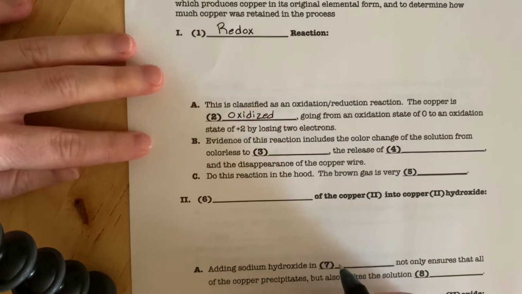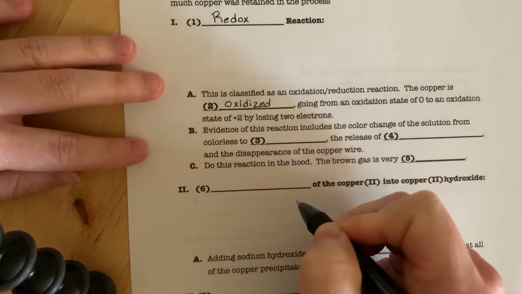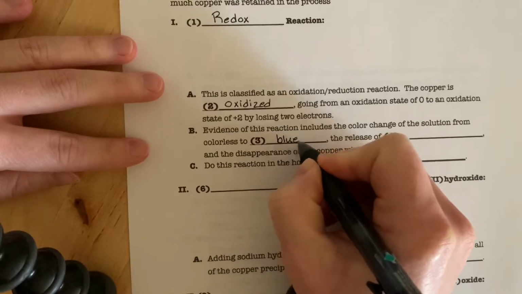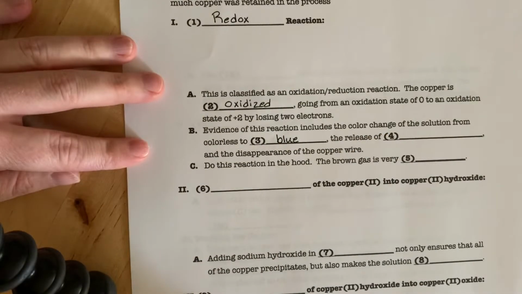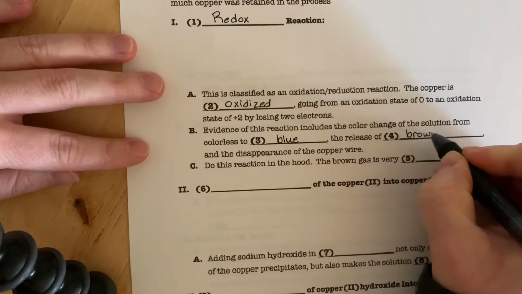It lost 2 electrons. So then you can see you'll have a clear and colorless solution at first, and then you'll get some blue, and that is the copper 2+ in solution. You will also observe some brown gas.